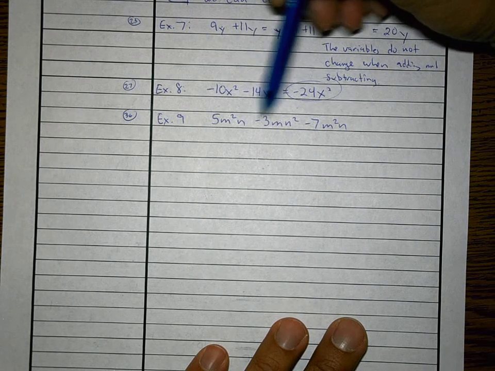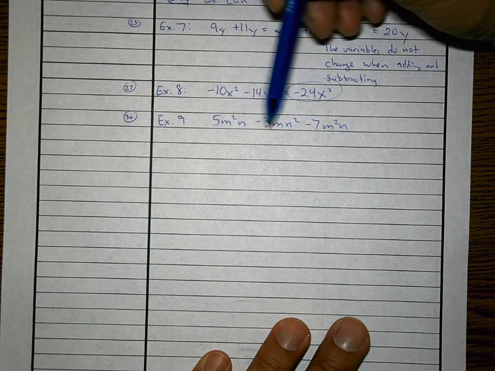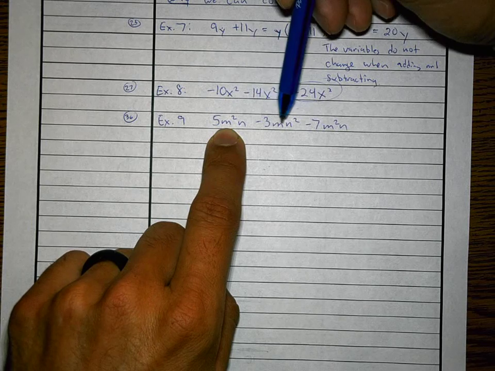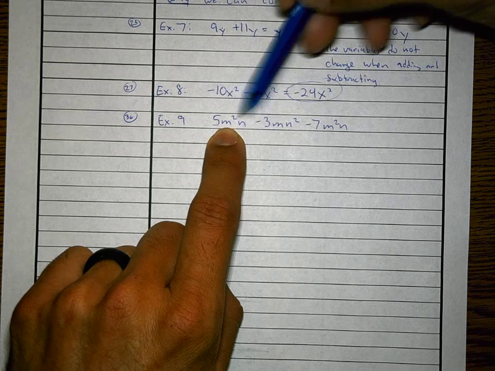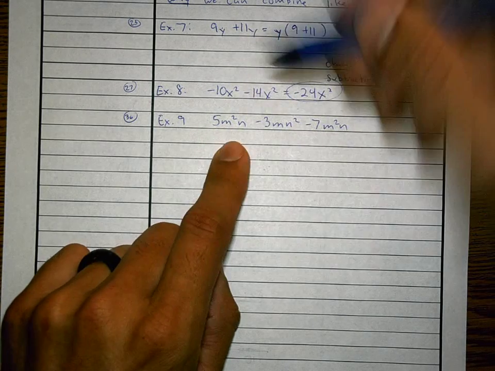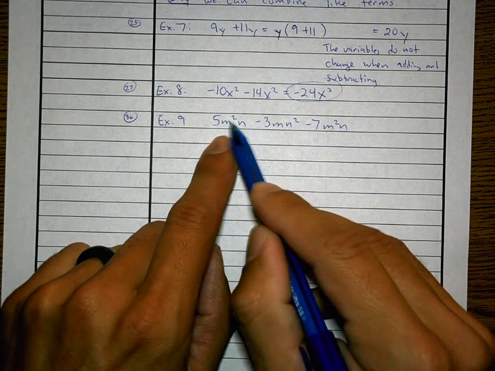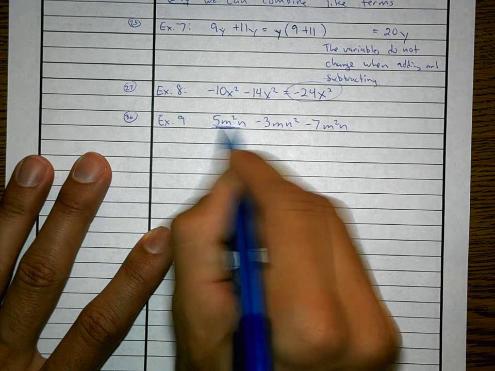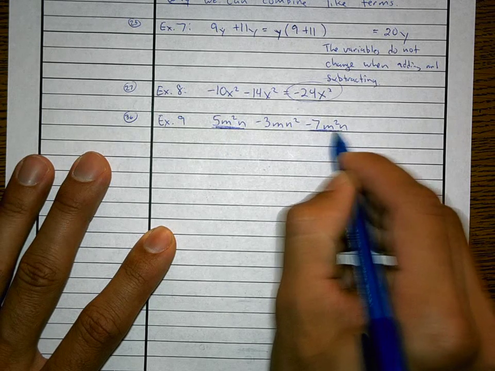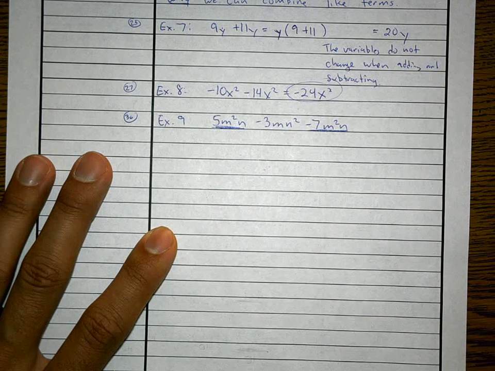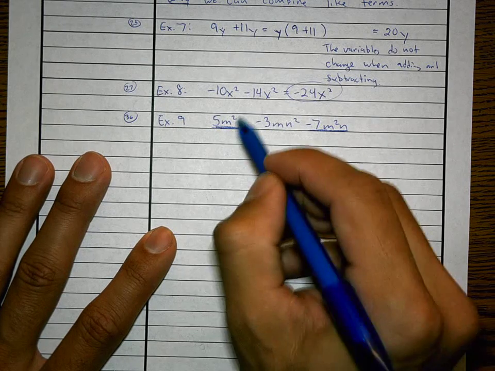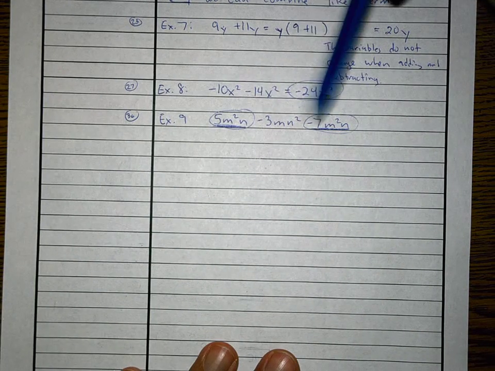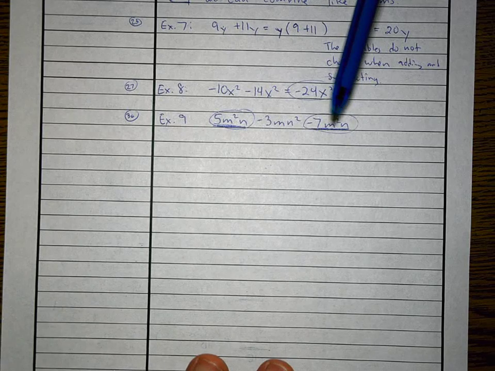Are these two like terms? They don't match. They're not the same. Are these two like terms? m squared n. Here's what I do. I underline the ones that I'm going to put together. Sometimes I circle them, to know that I can put these together. And what I mean by that is I'm going to add or subtract them together.